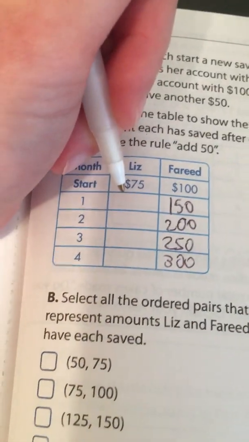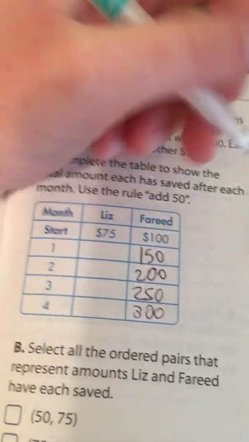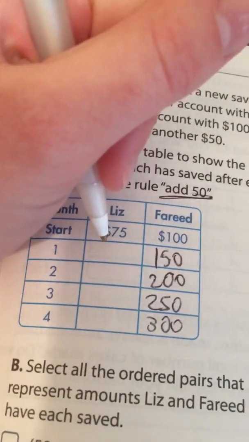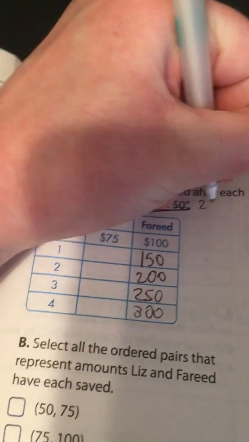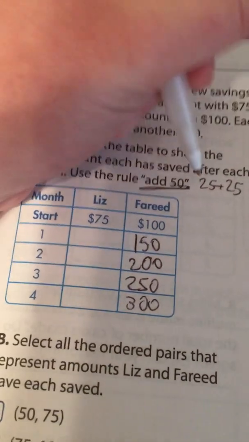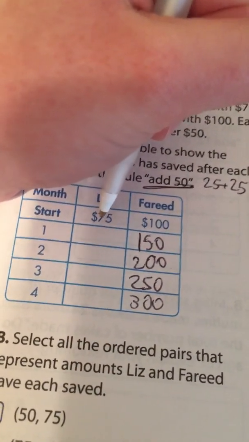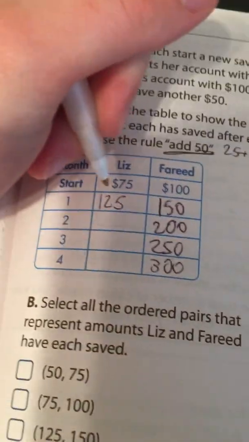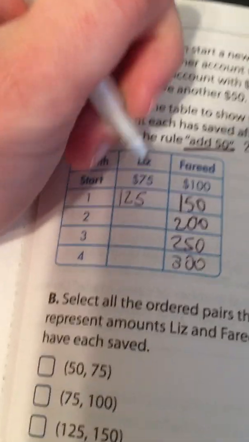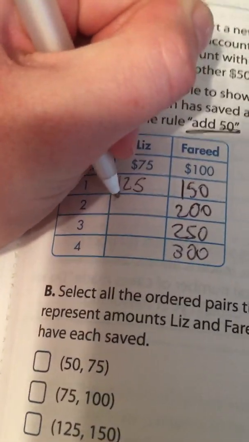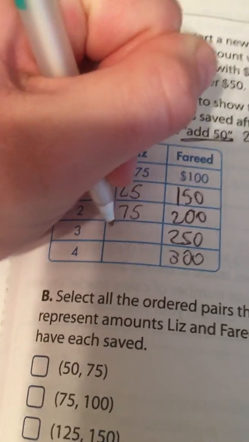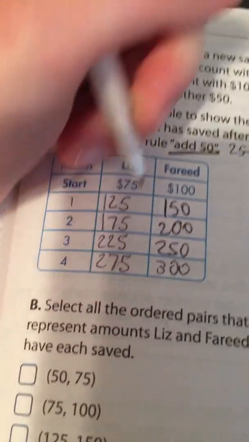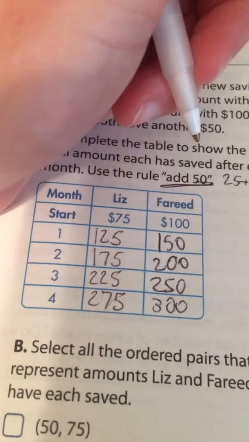Now Liz, $75. Now, remember, we're adding 50, okay? So I think, okay, 75 plus 50, I'm not totally sure, but I do know that 50 is 25 and 25, okay? So if I added 25 to 75, I would get 100. And if I added another 25 to that, I would get 125, okay? So this one's going to go every other 75, 25, 75. So then you have 175, and then you have 225, and then you have 275, okay? Adding 50 each time.